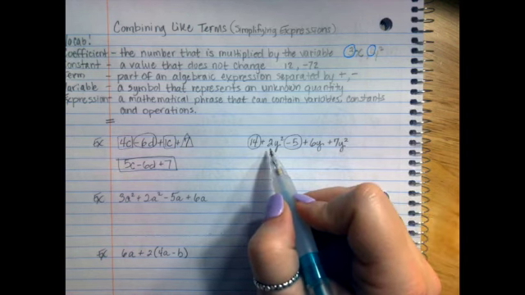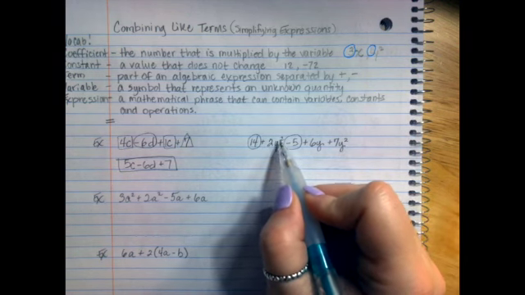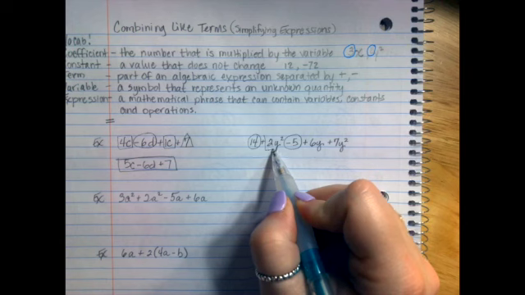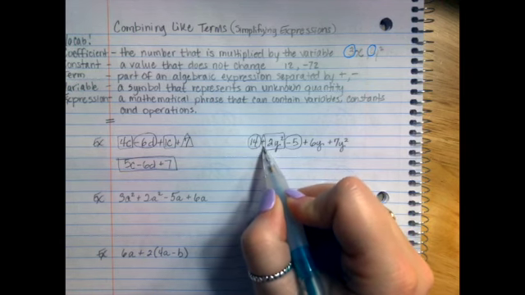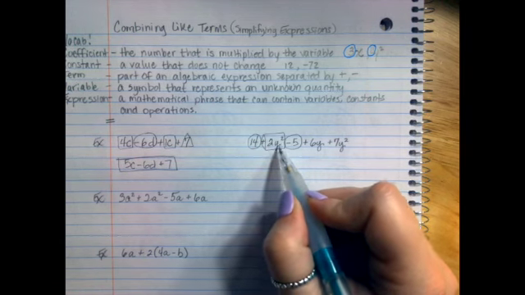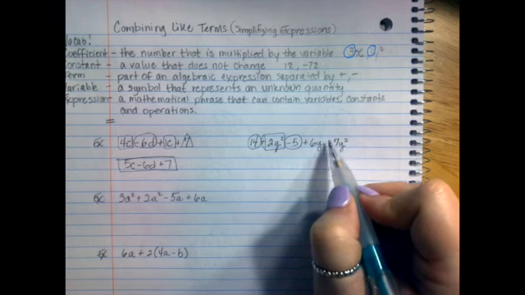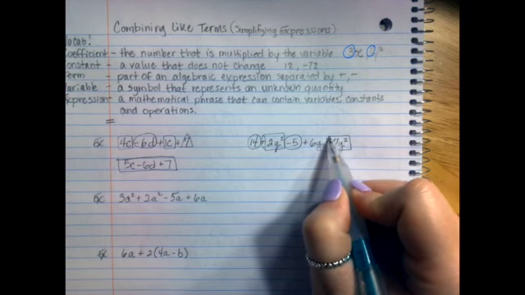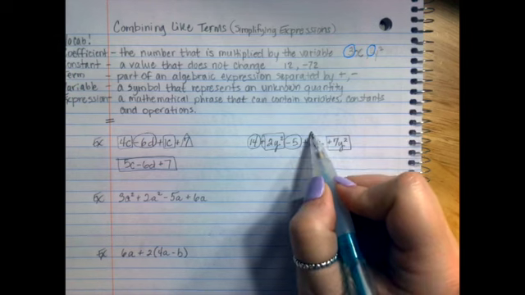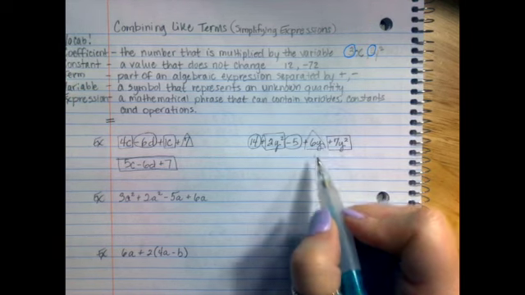Now let's take a look at the other terms. I have 2y squared, and make sure the plus goes with it. That's just a y, so that's not like that. This one is just like that one, so that's a like term. And then, of course, we have this guy all by itself.